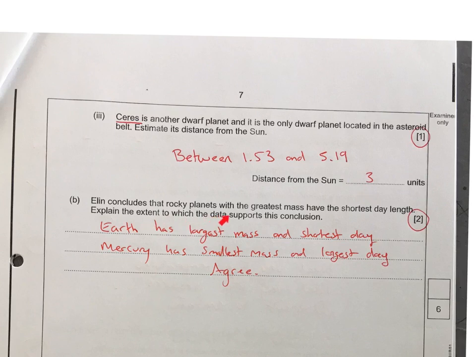And then concludes that rocky planets have the greatest mass. And again, I'm just checking the table here. So this is one of those questions where you can earn a lot of marks by no previous knowledge, really. So long as you're good at reading tables and picking out the information, you can get some marks from that. So we do agree there.